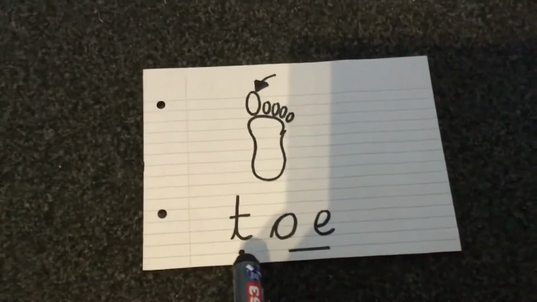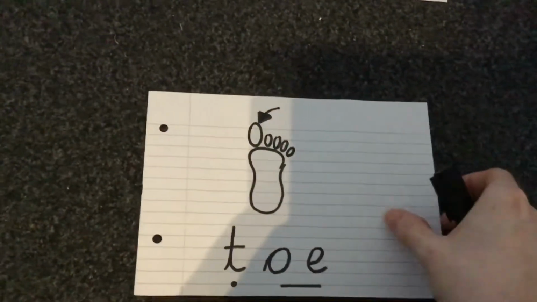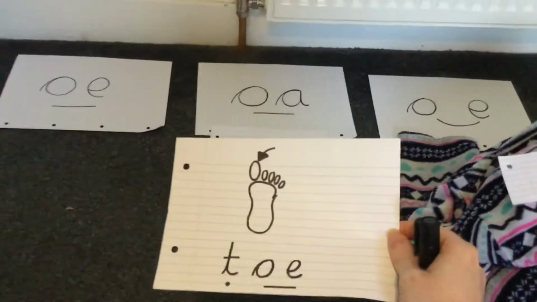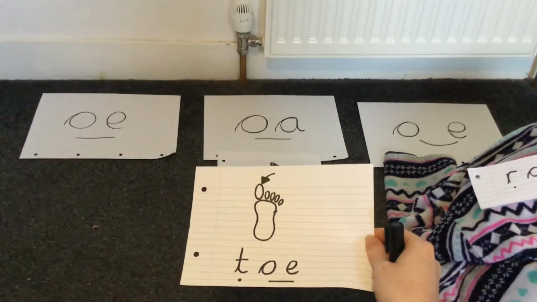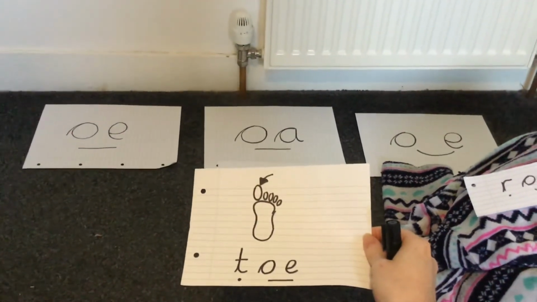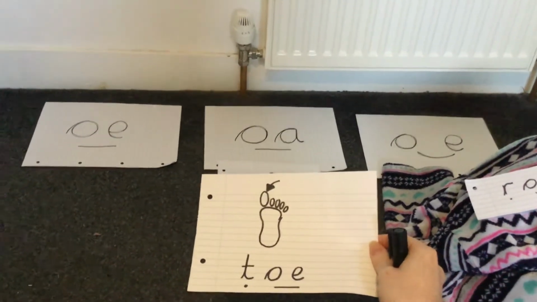Well done. All right, next we have got, what's this here? We have got a toe. T-o, toe. So which family do we think toe belongs to? Have a pause, have a think. Which digraph does toe use?